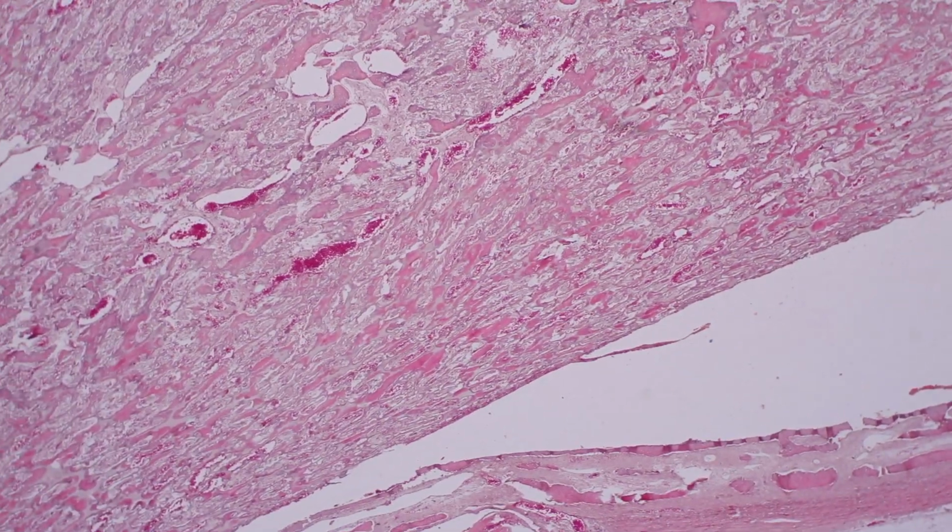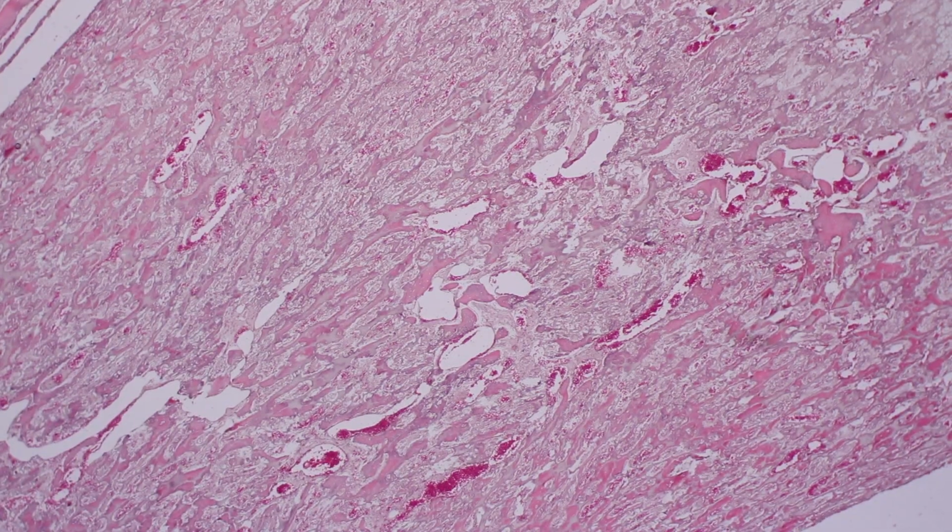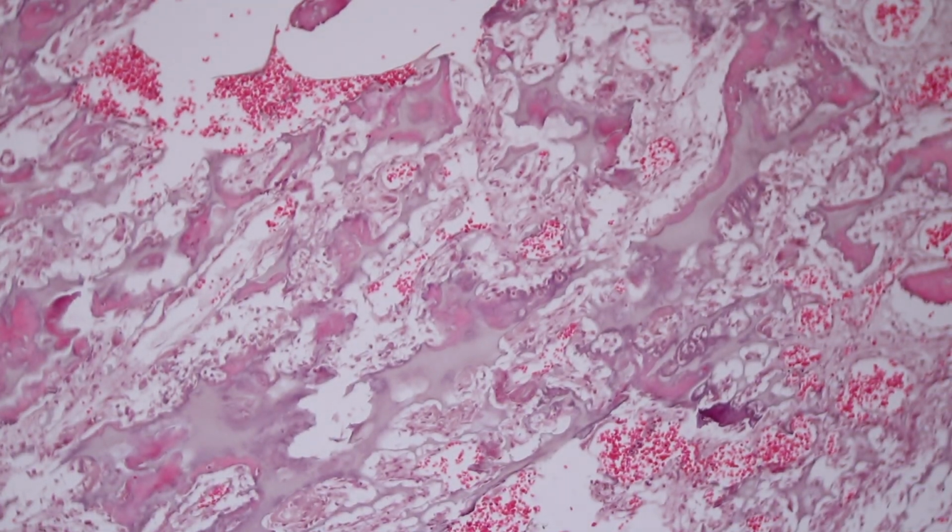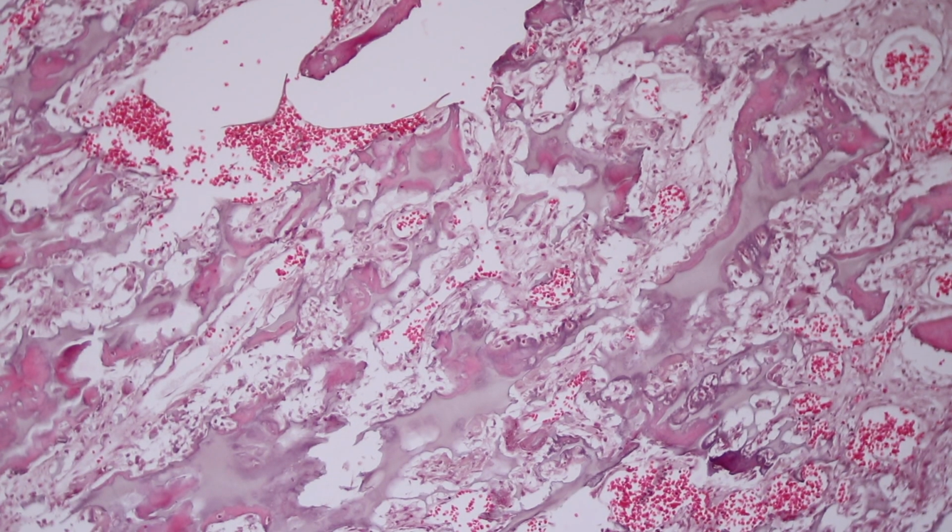At this stage, it should be composed predominantly of 100% cellular hematopoietic marrow. Instead, the medullary cavity is filled largely by primary spongiosa because the osteoclasts are dysfunctional, can't resorb it, and it persists.